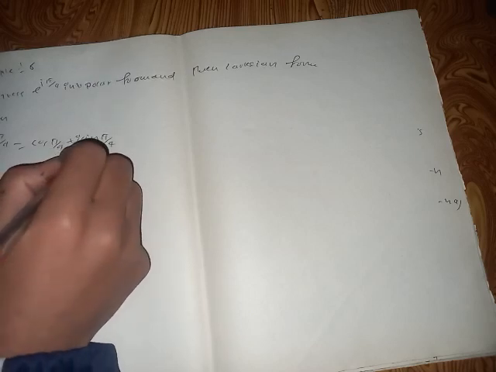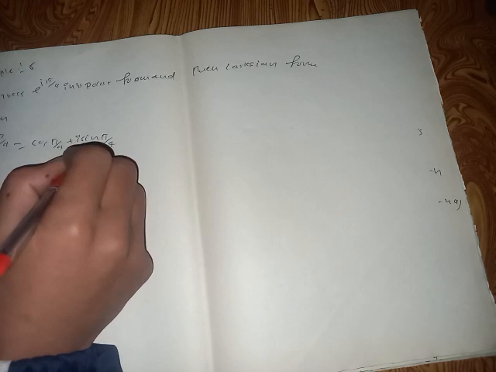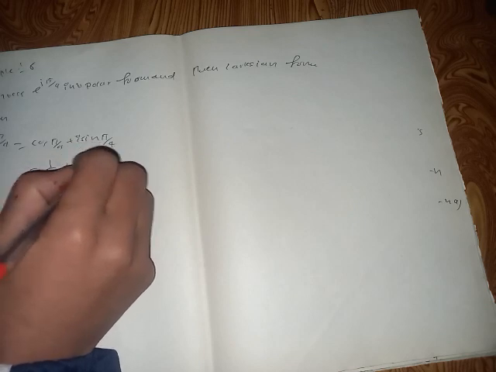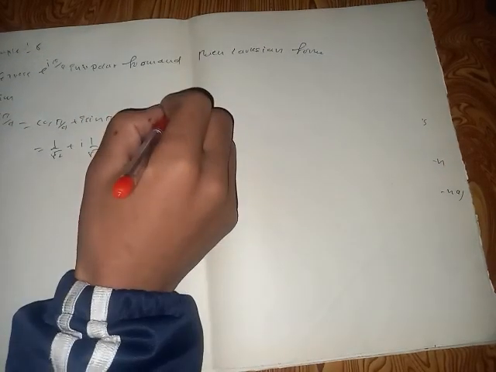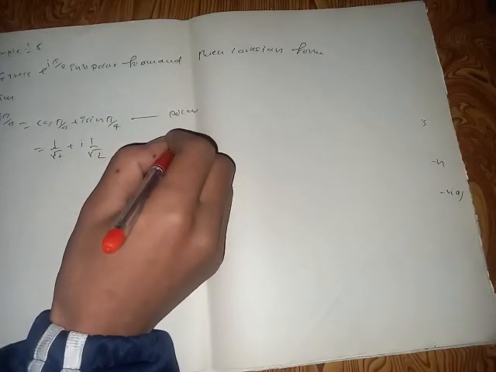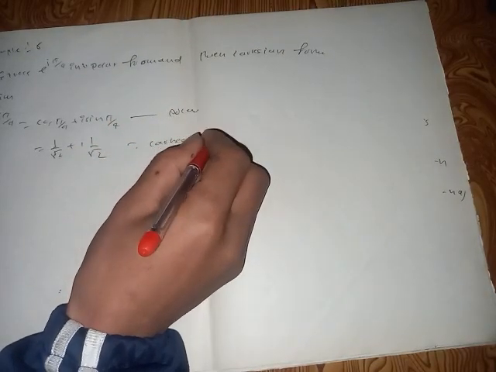Example number 6. Question A: express e to the power i pi by 4 in the polar form and then the Cartesian form. At first, the solution.